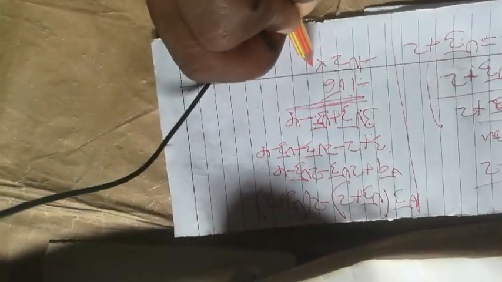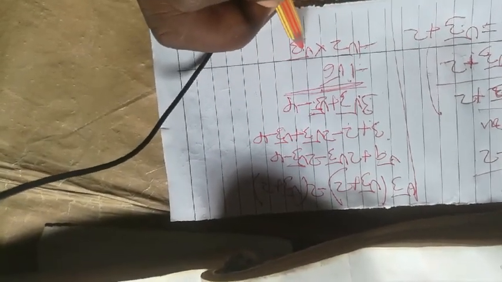Hence, this will be the same as negative 1 root 2 times root 3, because root 6 is the same as root 2 times root 3.